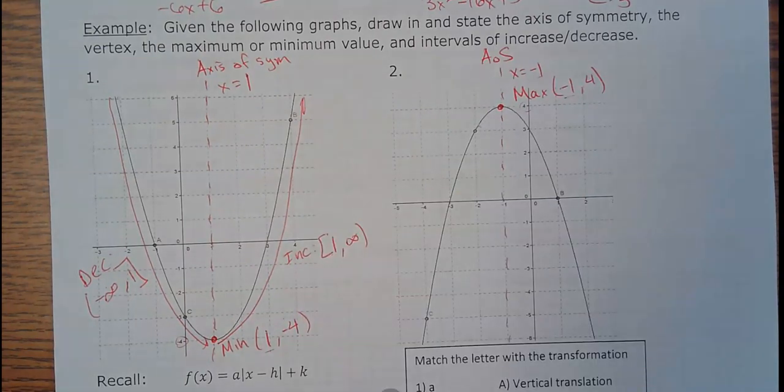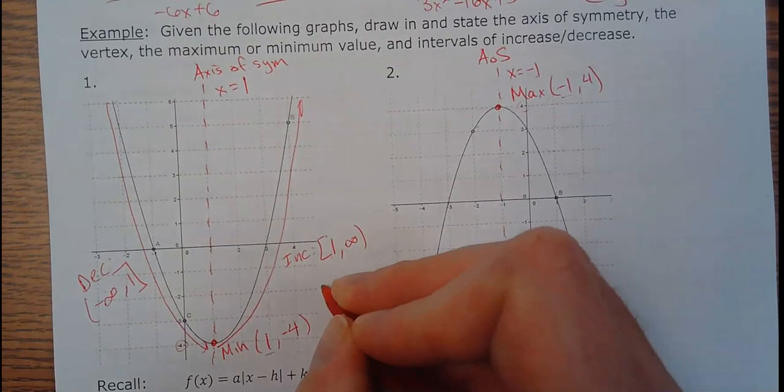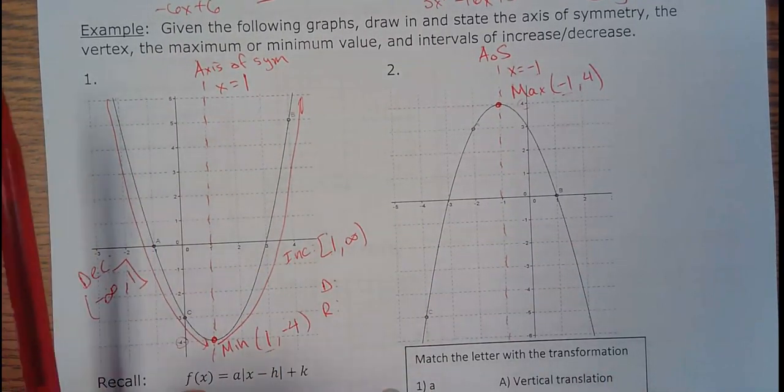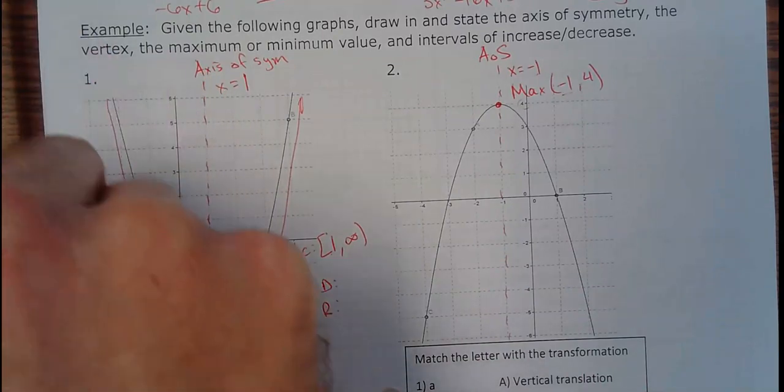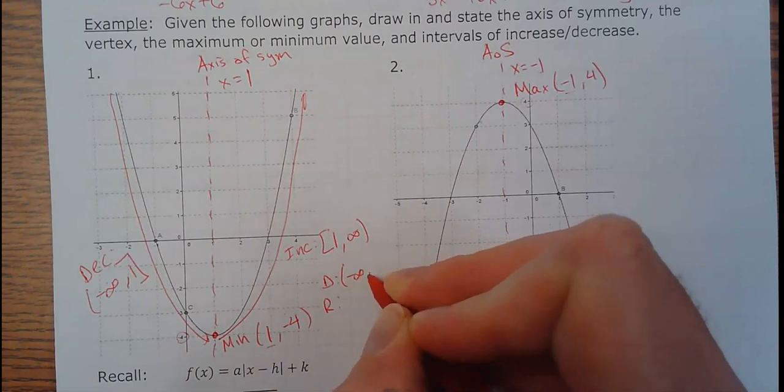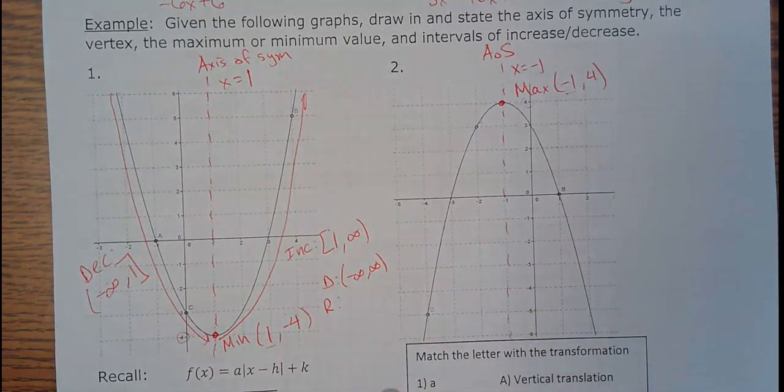One thing that's not on here, but you do need to know for your homework, is domain and range. Remember, domain and range is left to right. So this graph goes left forever, it goes right forever. So the domain would be -infinity to infinity. That just says you can plug anything in you want. Any quadratic, you can plug it in and find an answer.